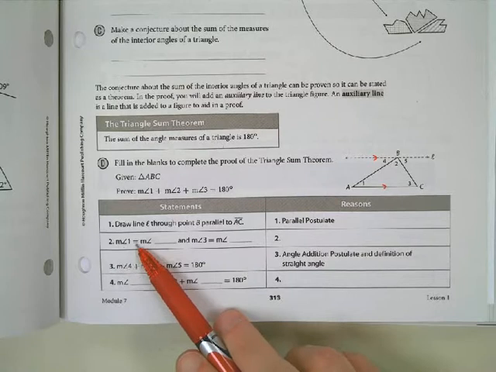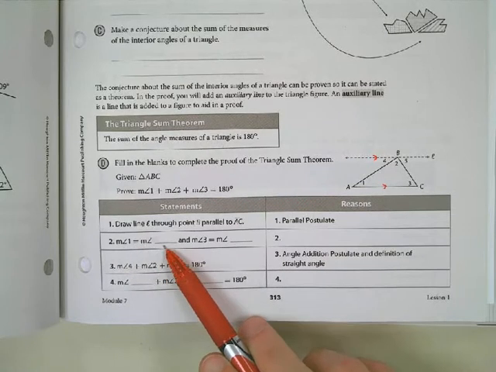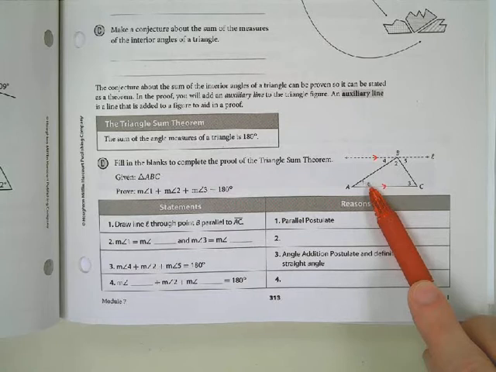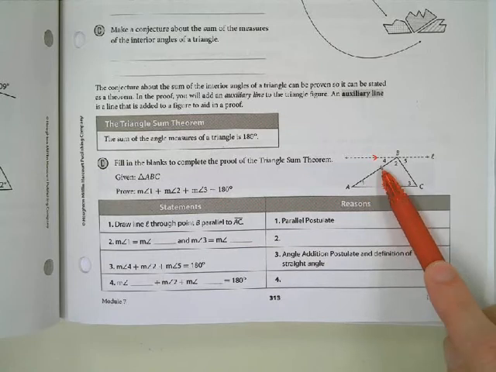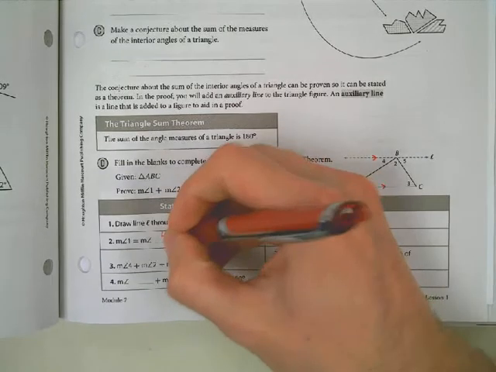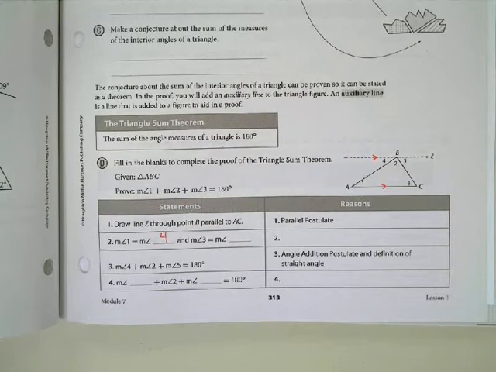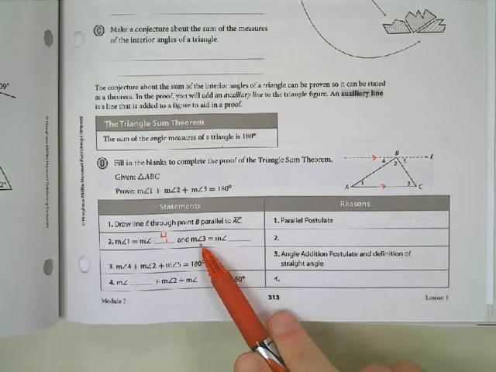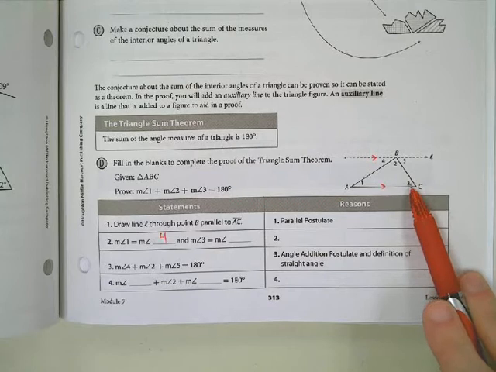Now, this next step, step 2, says the measure of angle 1 is going to equal the measure of angle what? So there's angle 1. What other numbered angle up there must that equal? Yeah, Tanner? 4. Okay, so we're going to say 4. Tanner's right. We'll talk about the reason why in just a second. And then angle 3. What other angle must angle 3 be equal to? Yeah, Hunter? 5. Yeah, so 5.